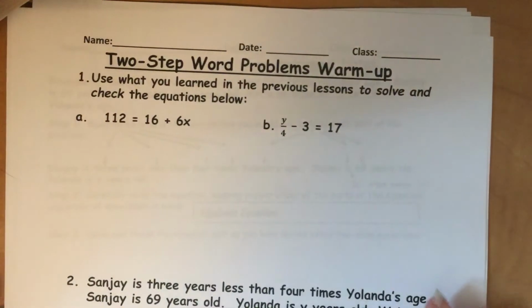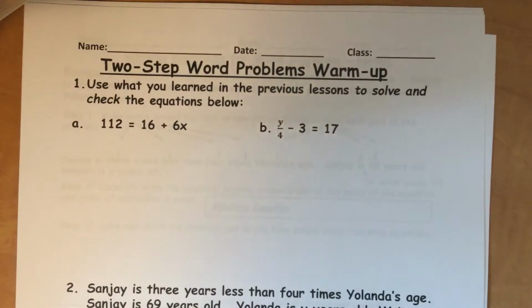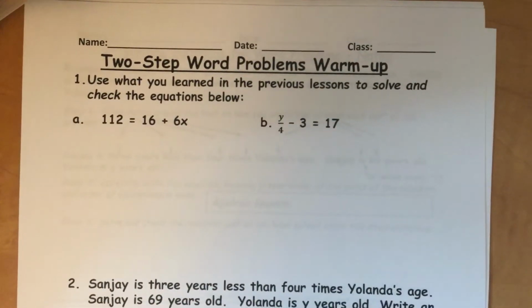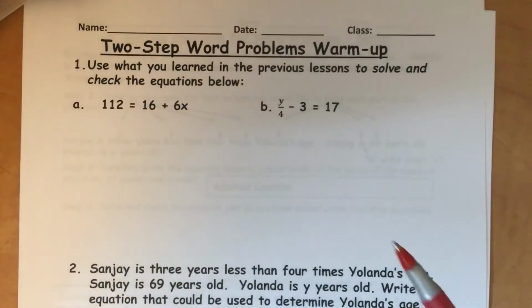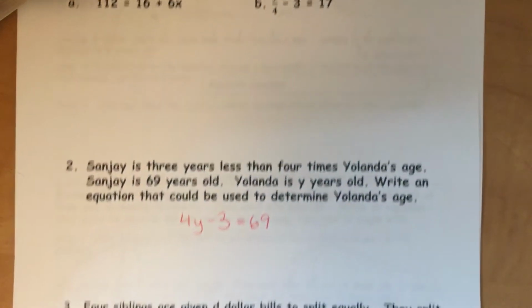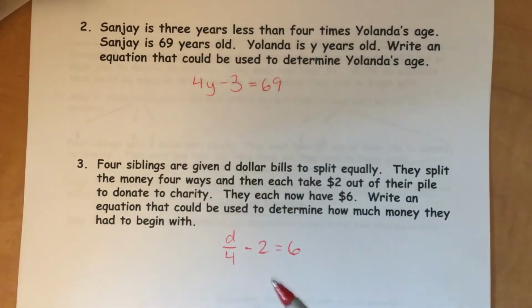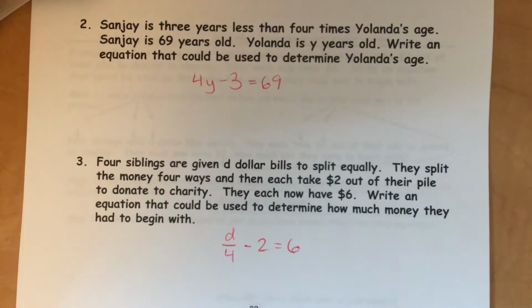So this is your third day, and hopefully you've completed these word problems. The one thing in the answer book is that they don't give the equations for these two word problems. So I do want to make sure that you are able to write the appropriate equation for a given word problem. So I have those answers here.